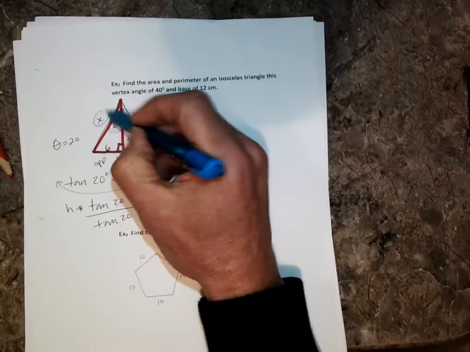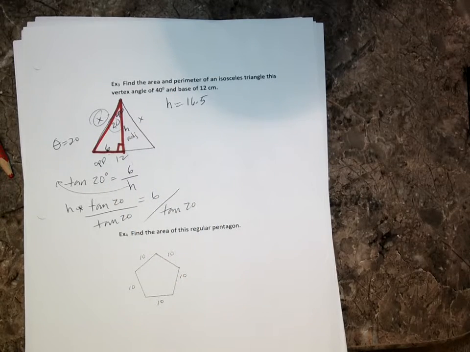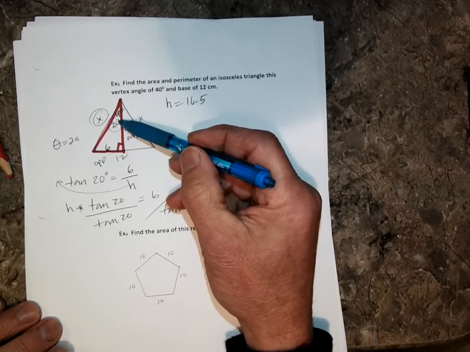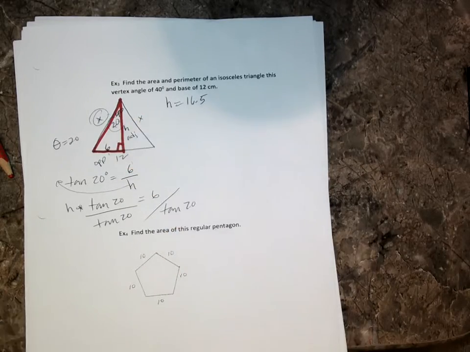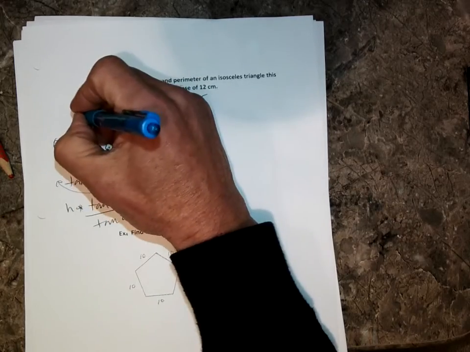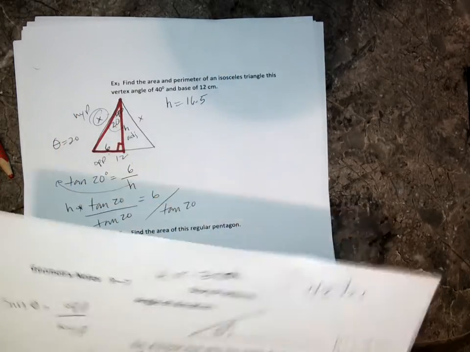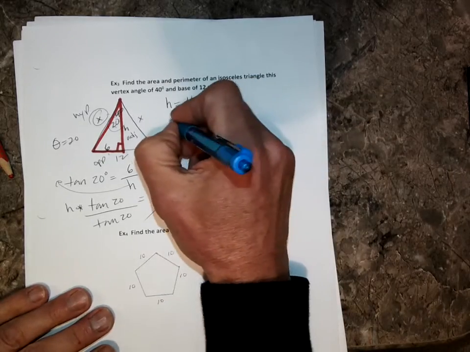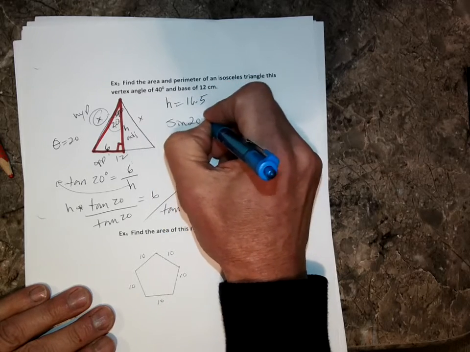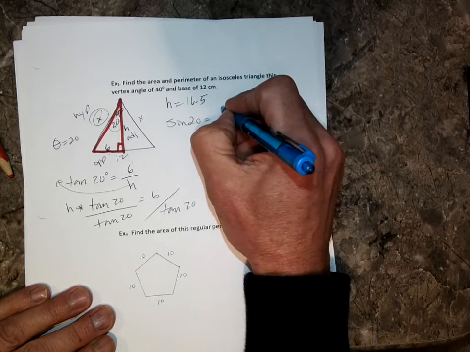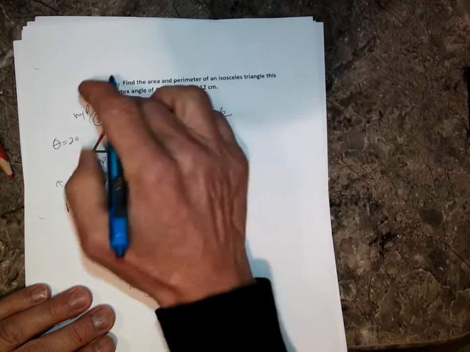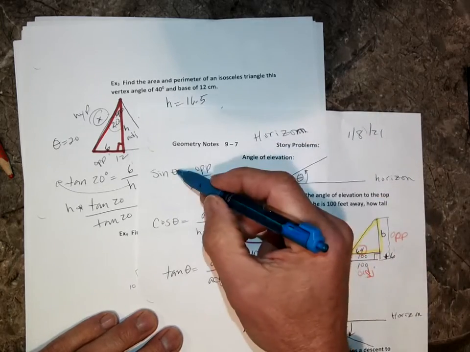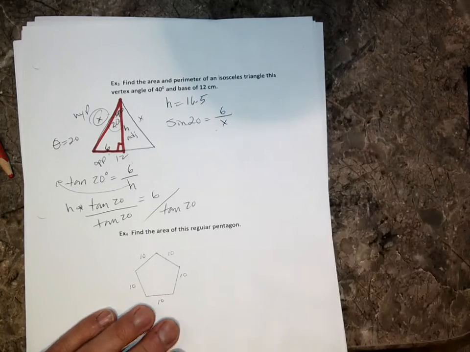Now if I want the perimeter, then to find x, I think I'll use sine, right? I want to find the perimeter, I'm going to have to find this. So sine would be opposite over hypotenuse, which that is my hypotenuse, right? Because there's my 90. So I'll set up sine of 20 degrees is equal to the opposite over the hypotenuse. Okay, I got that set up.